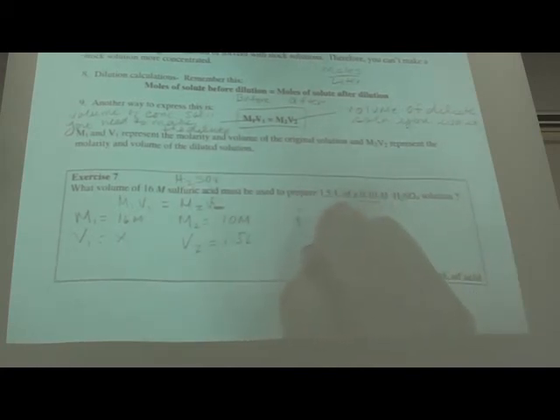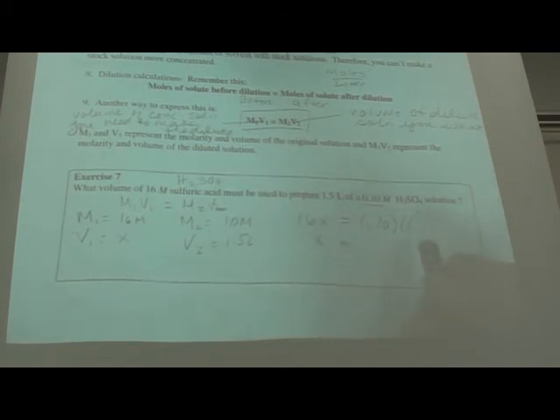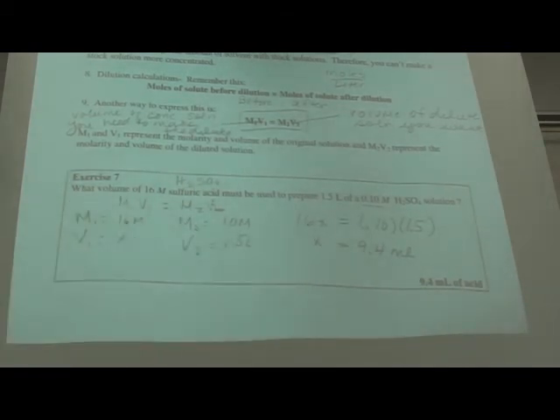Substituting in, 16x is equal to 0.1 times 1.5. To make 1.5 liters of the dilute solution, you must use 9.4 mLs of the concentrated solution. Well, that seems easy enough.